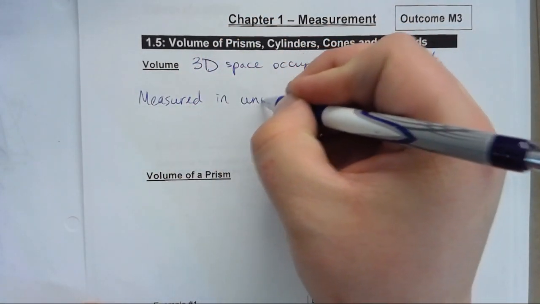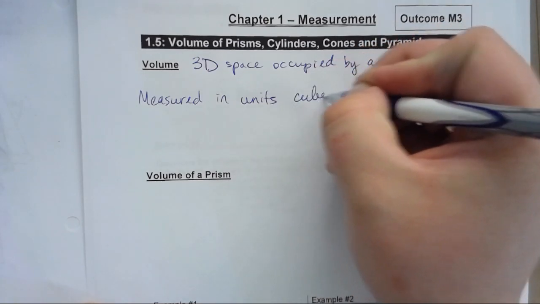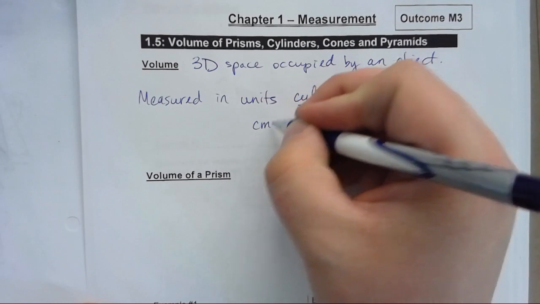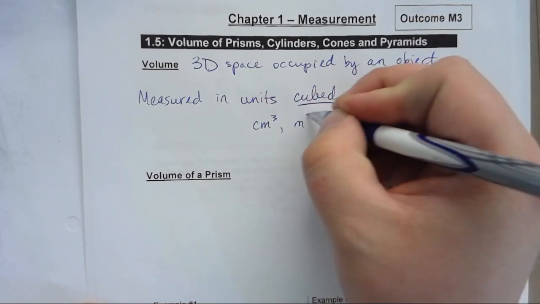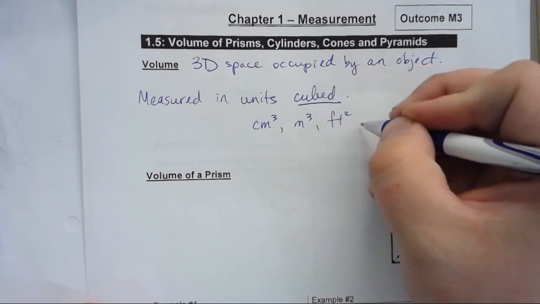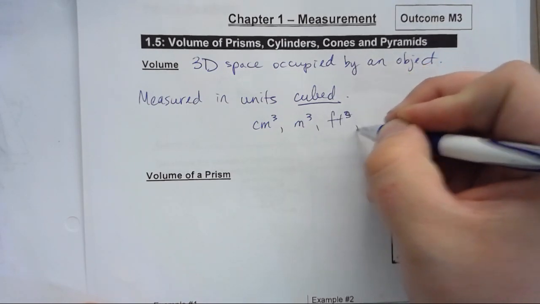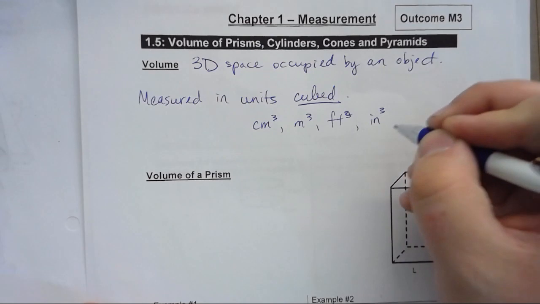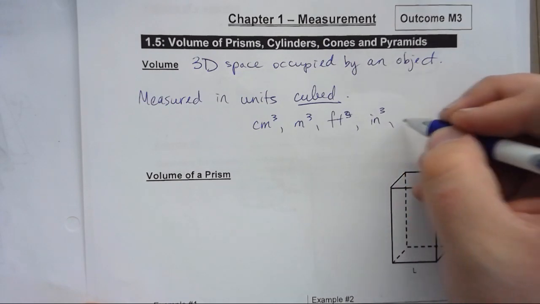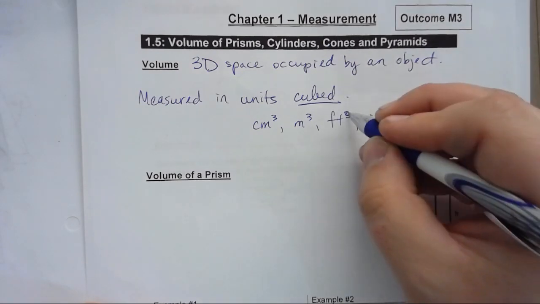Volume is always measured in units cubed. What do we mean by cubed? Well, in other words, like centimeters cubed, meters cubed, and of course you could have non-metric ones like feet cubed or cubic inches, which is the way they still sell freezers and they still talk about how big an engine in a car is, how many cubic inches it is. Having said that, you can have any kind of unit you want and you just cube it.